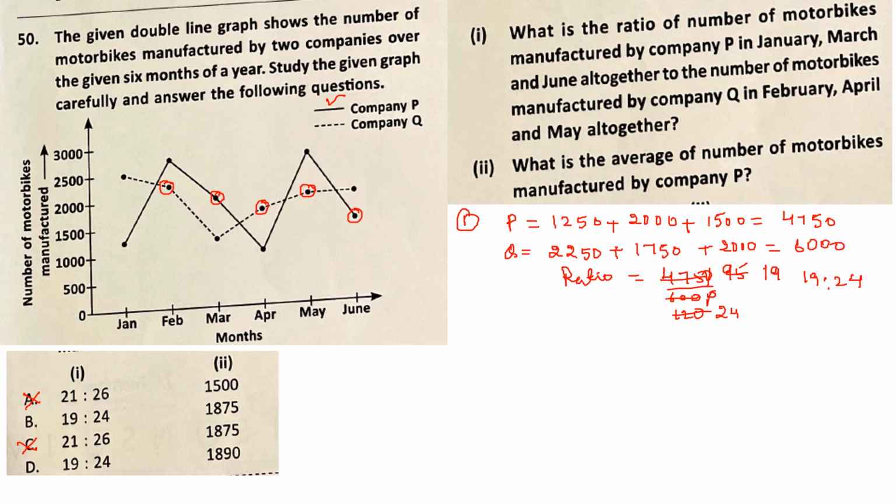What is the average number of motorbikes manufactured by company P? So what is the formula of average? Average is the sum of all the observations divided by the number of observations. So you have to find the number of motorbikes manufactured for each month, add it and divide by how many months are given over here. It is given for 6 months, so you have to divide it by 6.